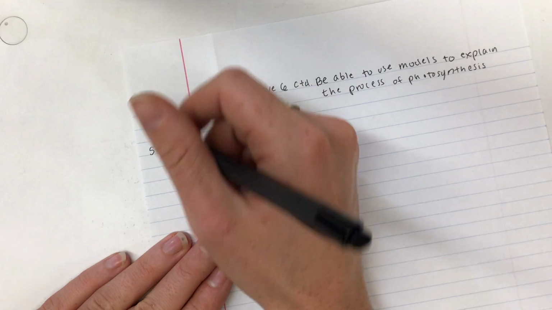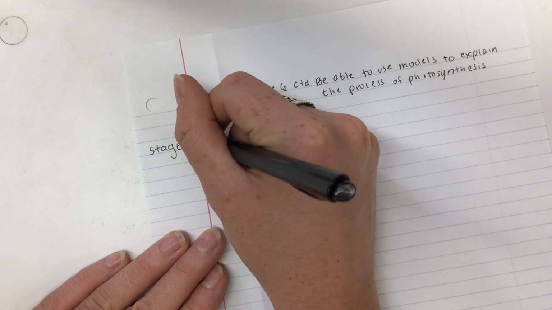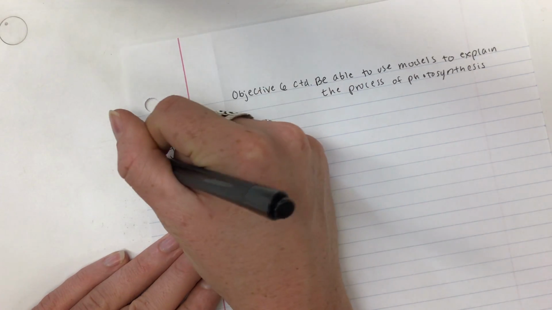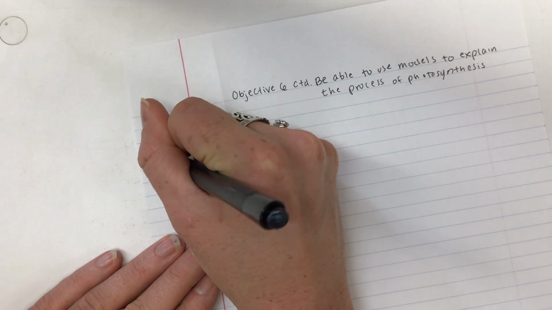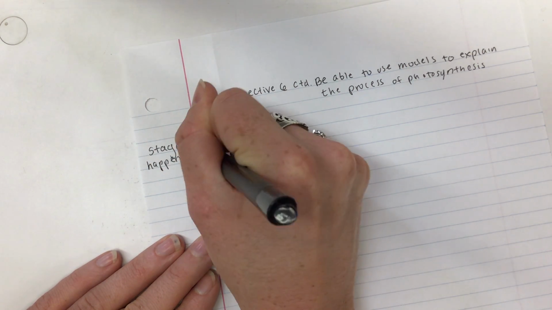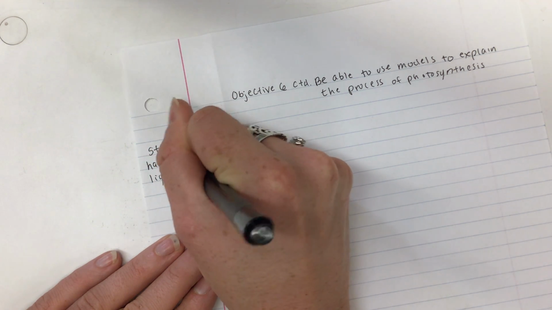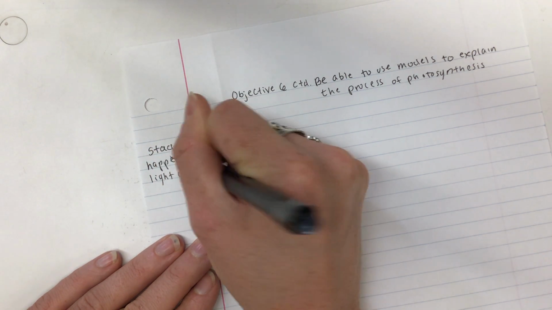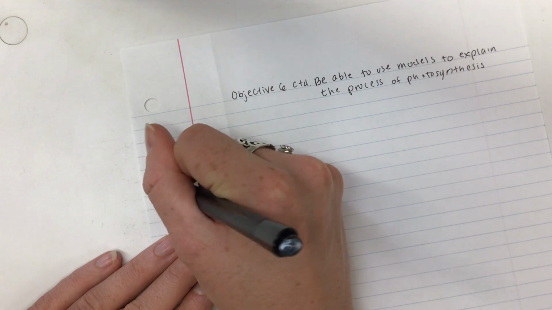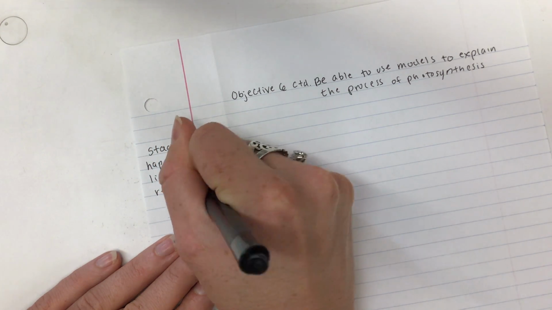So, two little parts. So we're going to start by answering what happens in the light-dependent reactions. So that's our goal in this area, what happens in the light-dependent reactions.